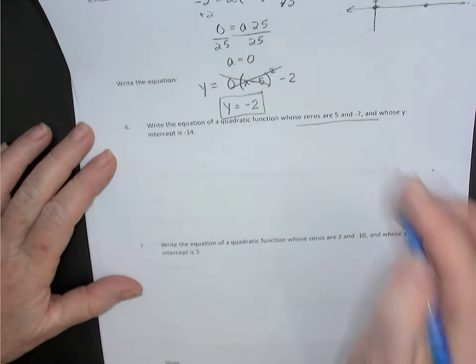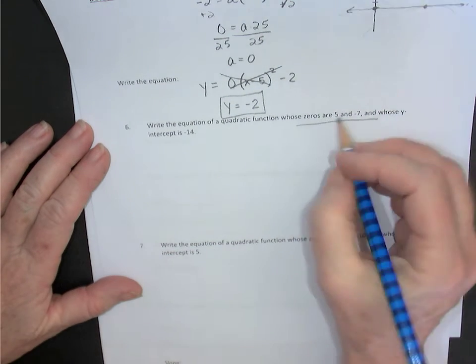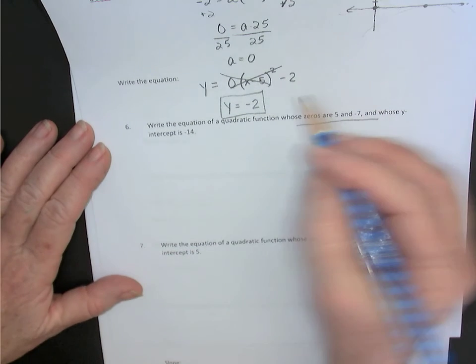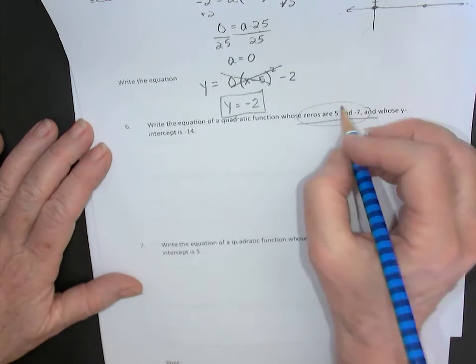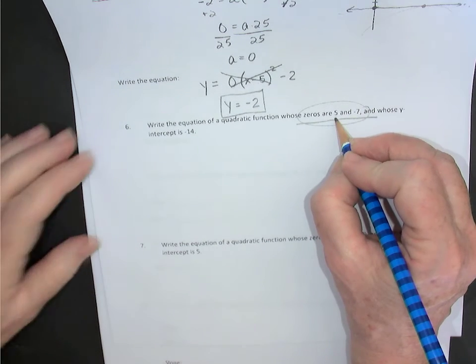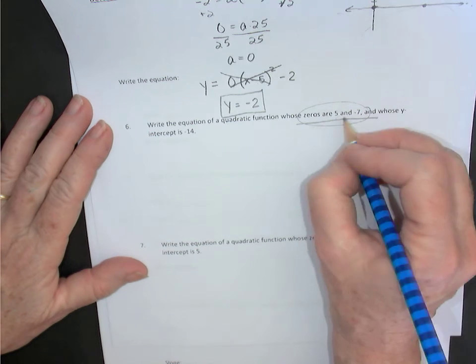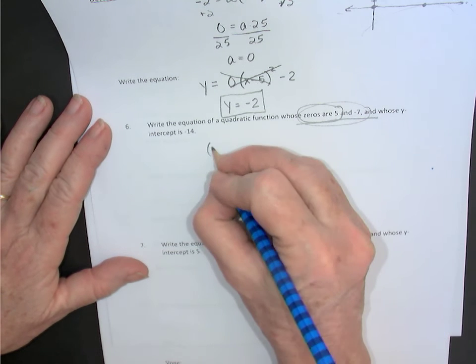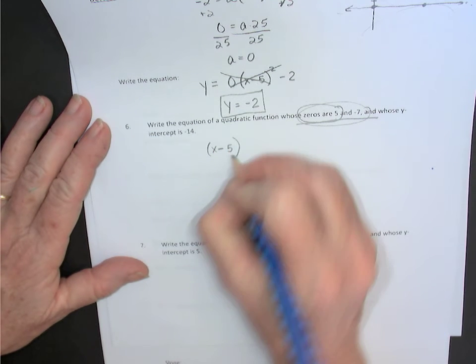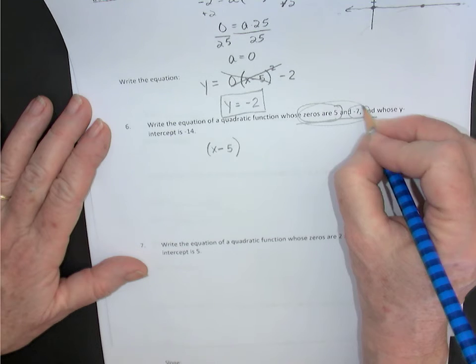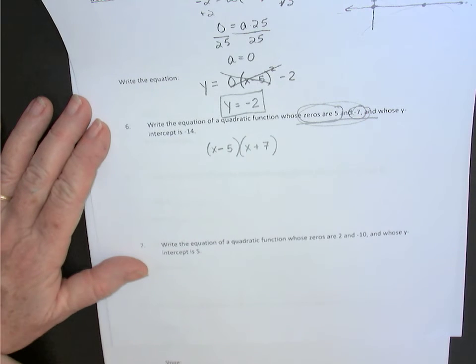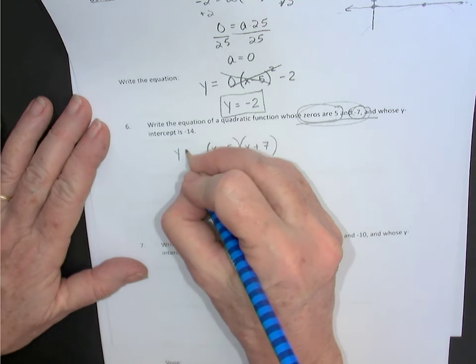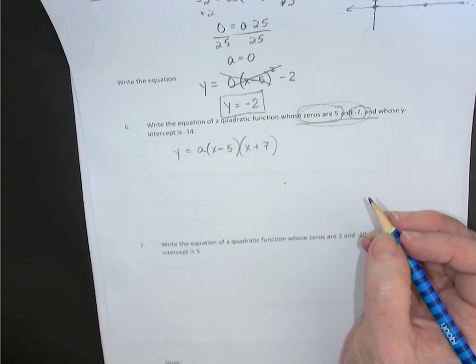So for question 7, we have a different situation. You don't have the vertex, but instead you have the zeros. And what we talked about is if you know an x-intercept, then you know a factor. So if one of the zeros is 5, the factor is x minus 5. And if the other solution, x-intercept, is negative 7, then a factor is x plus 7. And the only thing I don't know is what the a value is going to be here.